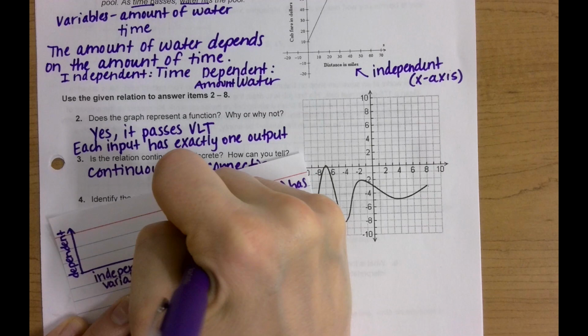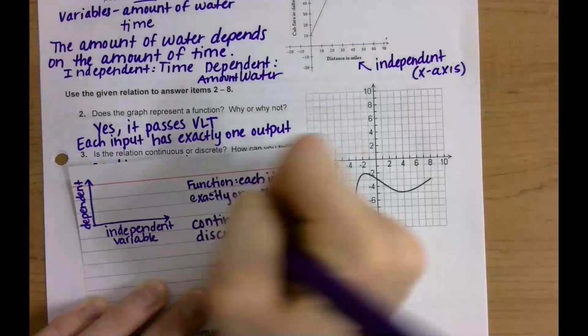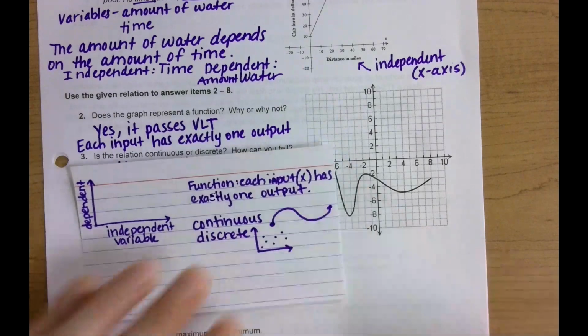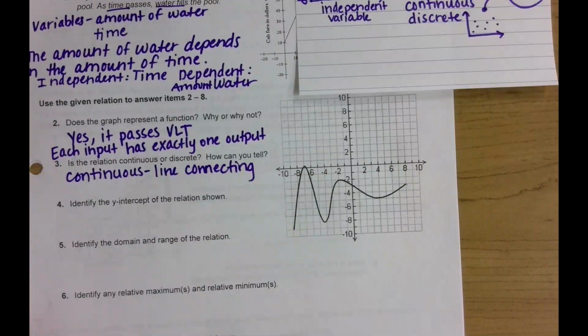So continuous, and we can even show the endpoint so you know it's okay if it ends and doesn't go forever. And then discrete would be, I'll draw a graph here, just data points with no line connecting them.